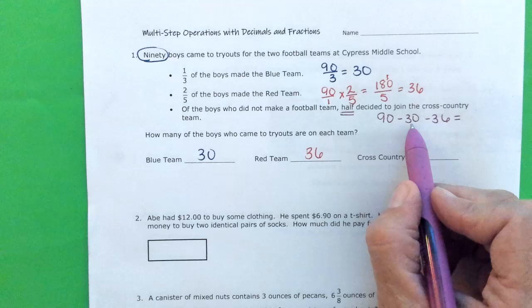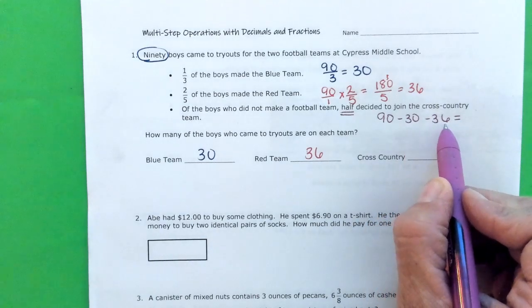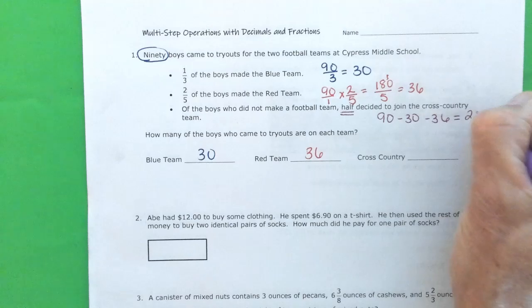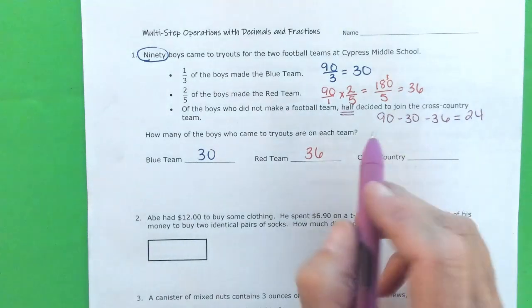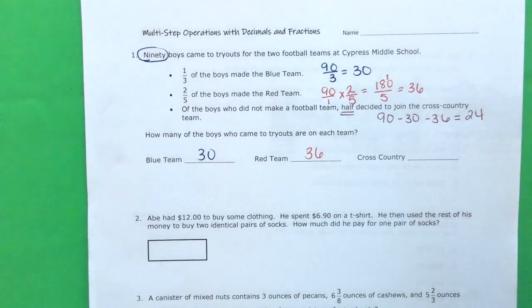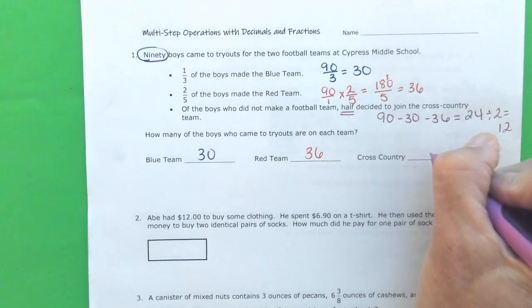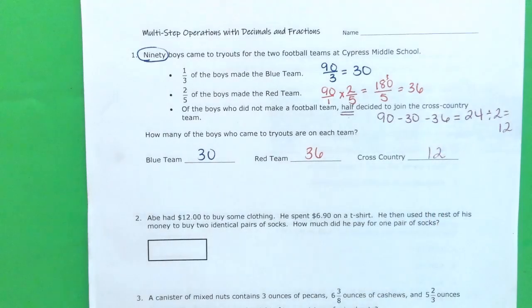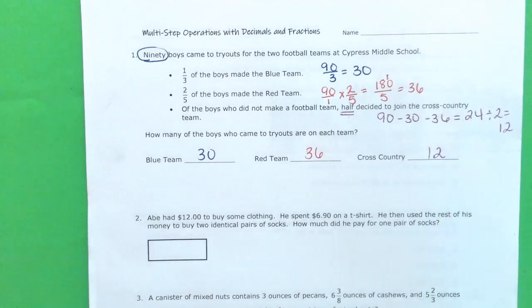90 minus 30, that gives me 60. Minus another 30 is 30. And 30 minus 6, well, that gives me 24. Now, if 24 did not make either football team, half of that did cross country. So take 24 divided by 2, and that equals 12. So cross country was 12. See, it's a lot, but we can do it. Just got to break it into its parts.